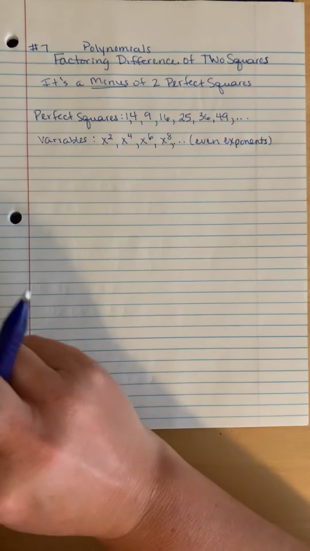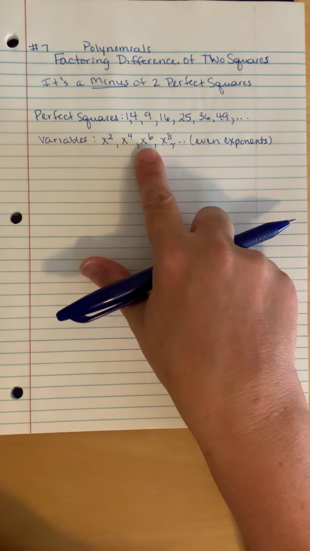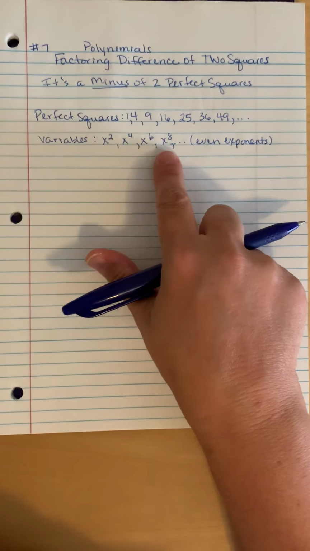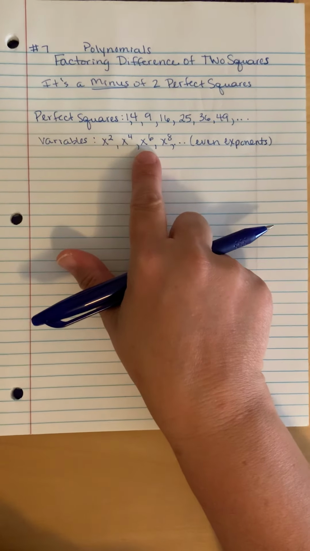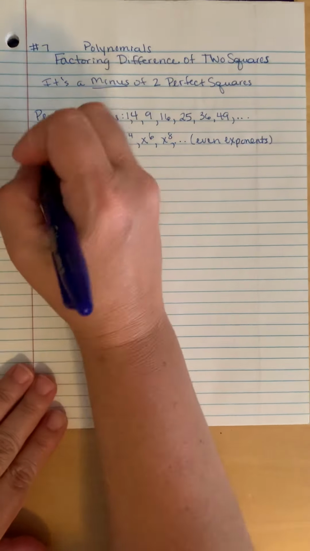X to the 4th would be x squared times x squared. X to the 6th would be x to the 3rd times x to the 3rd. Remember, when you are multiplying, you're going to actually add exponents. So that's why they're going to be like x to the 3rd times x to the 3rd.